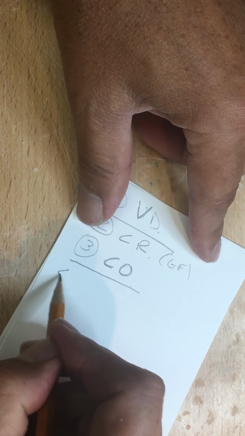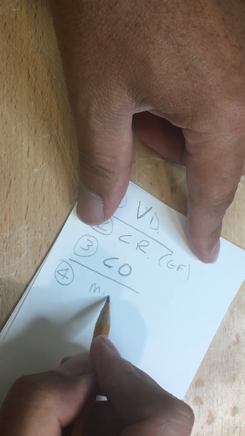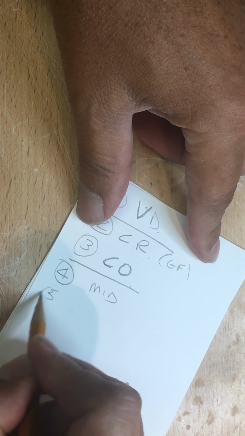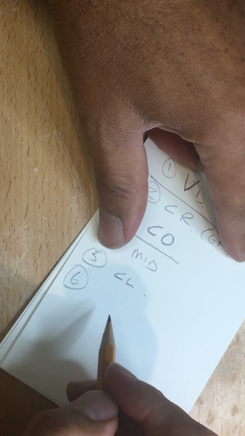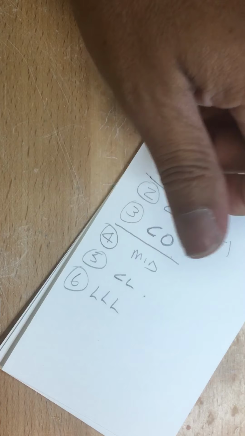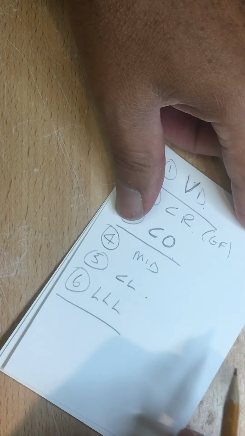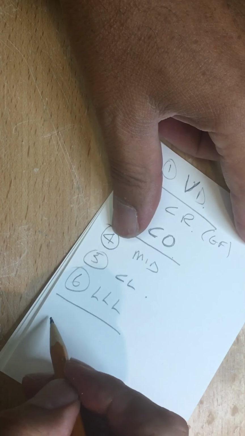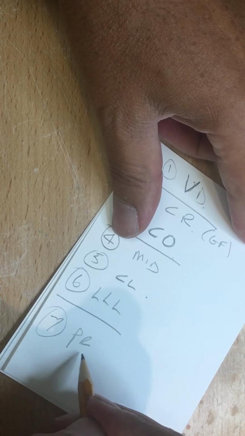If there's anterior space missing, obviously midline. Canine line. Number 6, low lip line or smile line. This would be in the anterior section. And if it was a maxillary, then the last registration would be protrusive bite record.